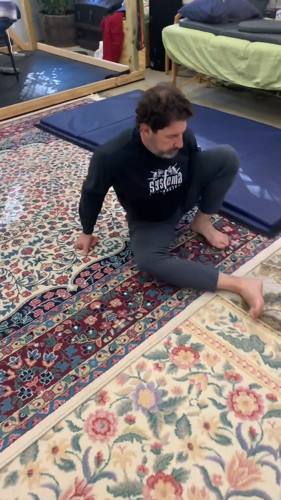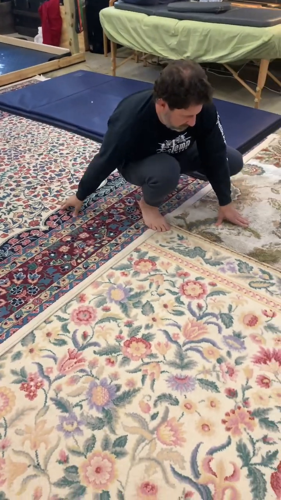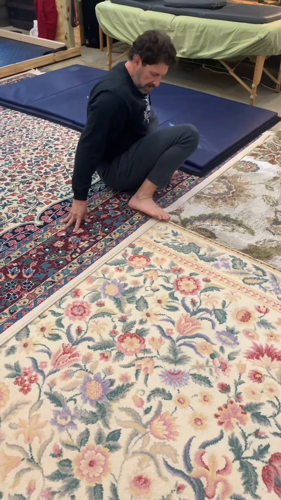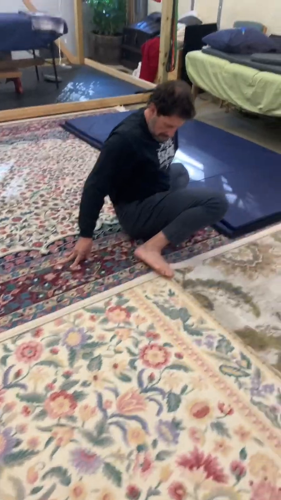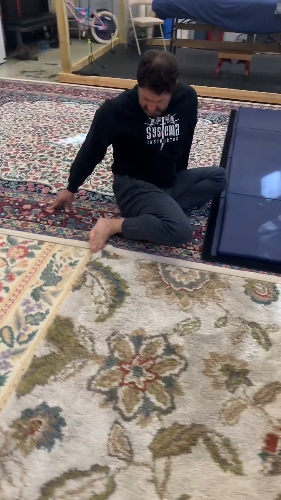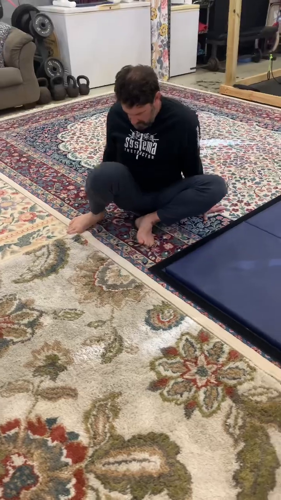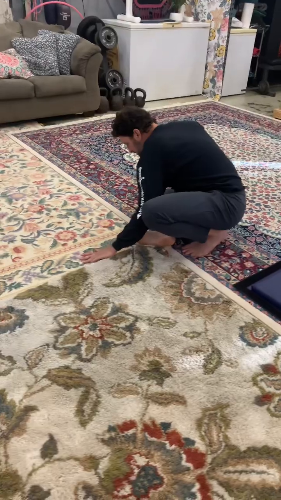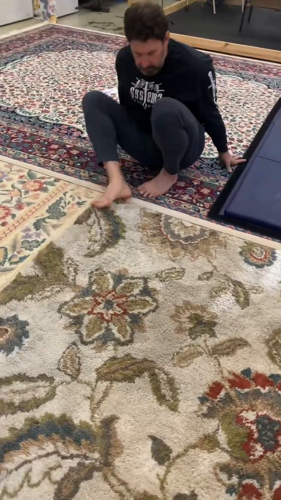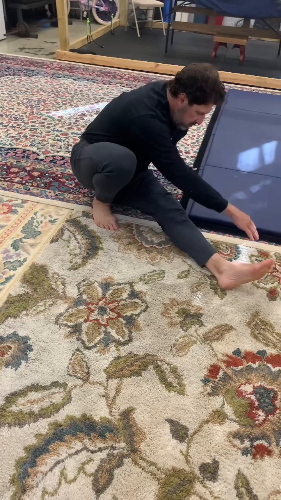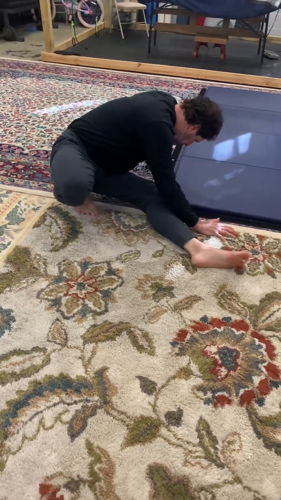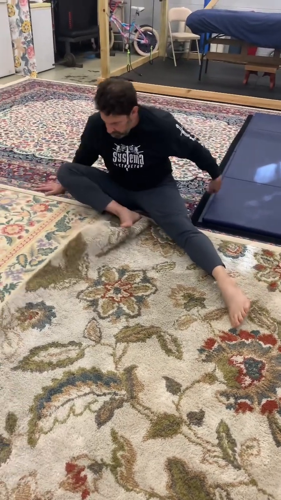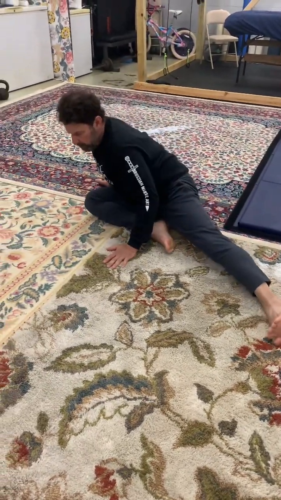And I'm trying out a squat here. And just seeing how the movement begins to change.